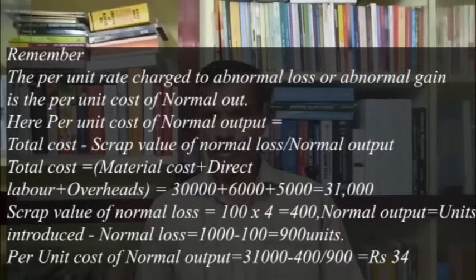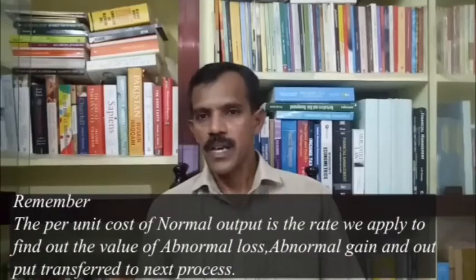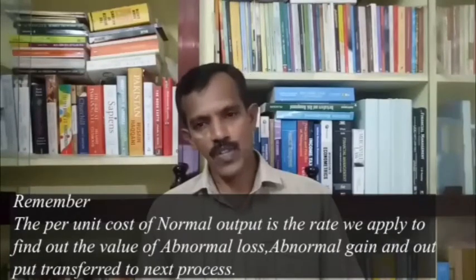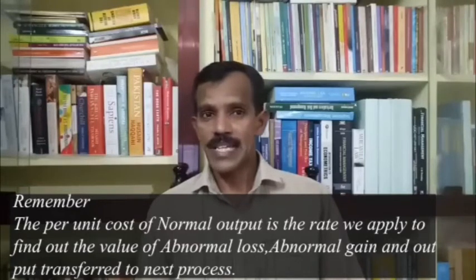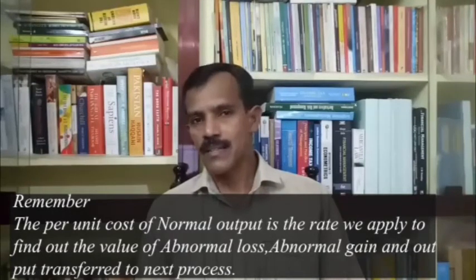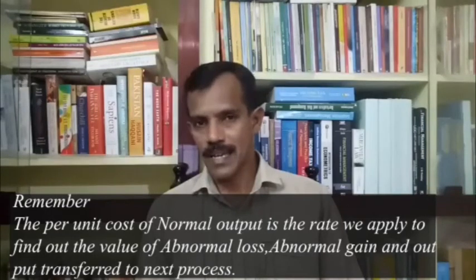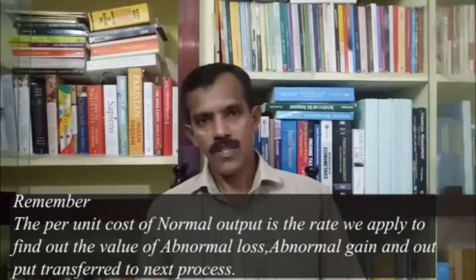I repeat, the first thing we want to do is find out the per unit cost of our normal output. That is equal to total cost minus scrap value of normal loss, divided by normal output. In our case 31,000 minus 400 divided by 900, that comes to rupees 34. In case of abnormal loss or abnormal gain, whatever our case may be, the rate we apply in both cases is this 34. You have to make it clear before solving this problem.